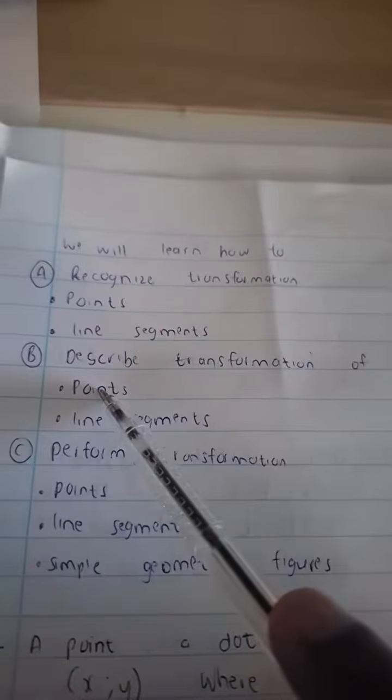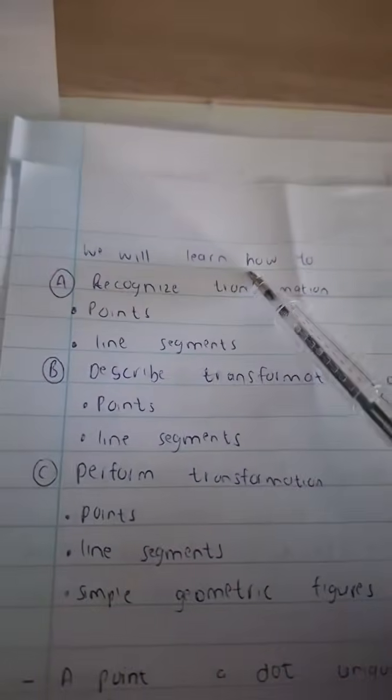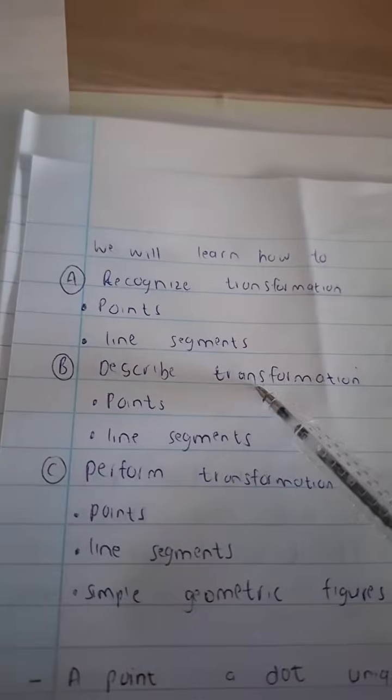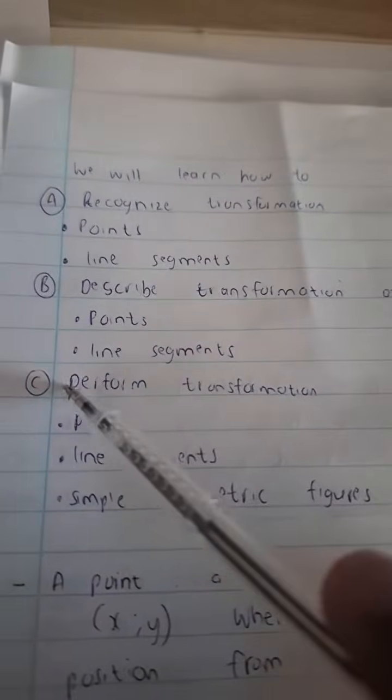Then two, we're going to describe the transformation of a point, of a line segment, and of a simple geometric figure. So we are not just going to recognize the transformation, but learn how to describe it. Then three, we are going to learn how to perform transformation of a point, of a line segment, and of a simple geometric figure. Very important.